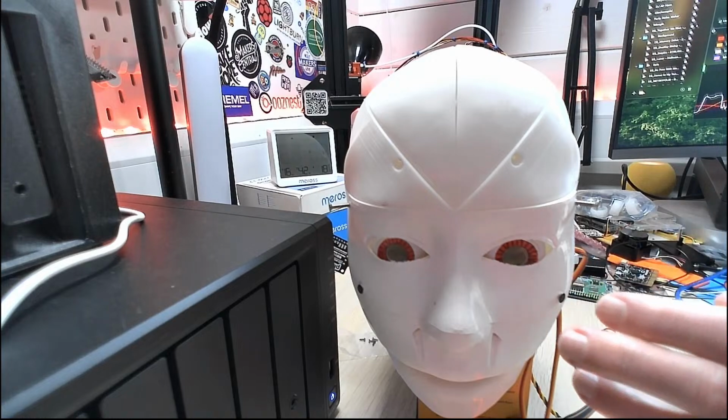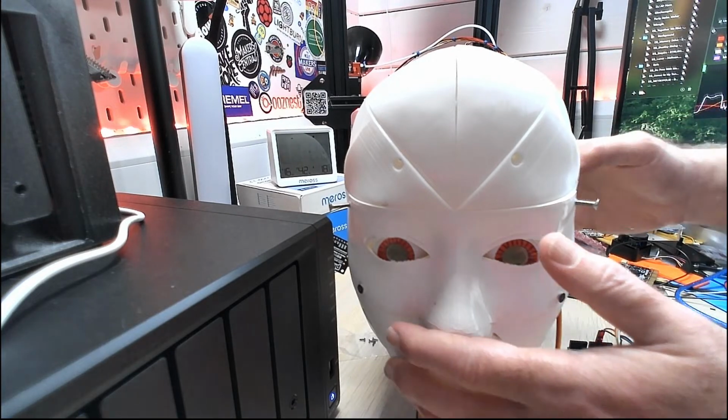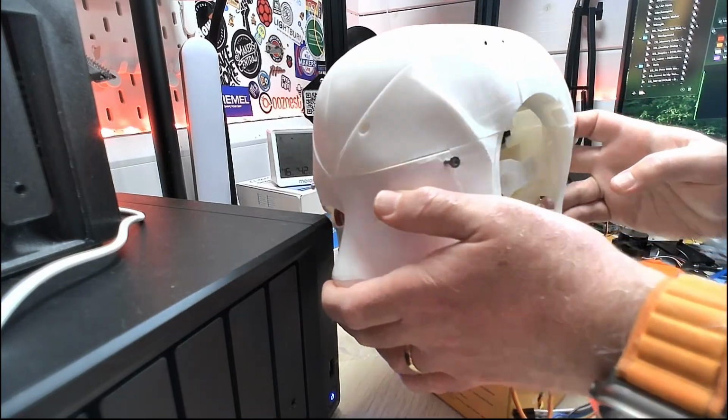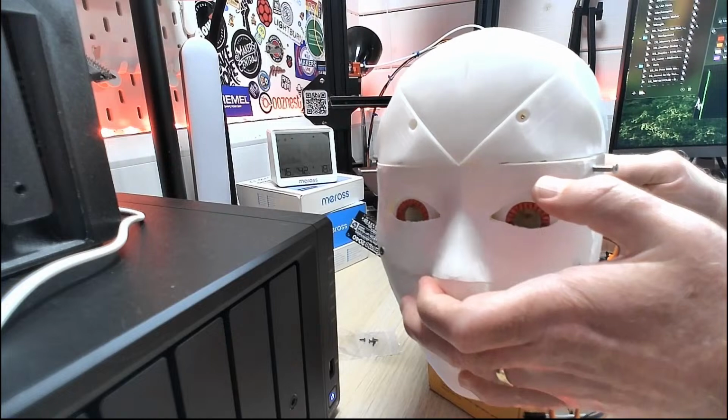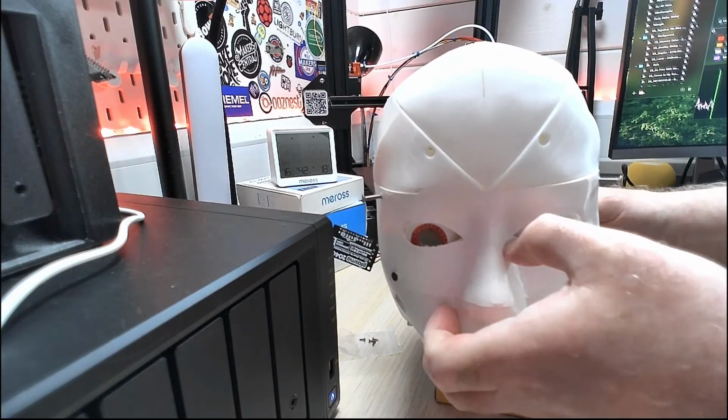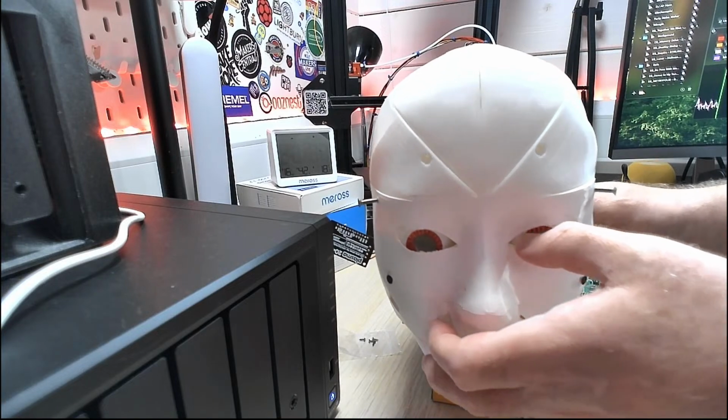Now, depending on how well behaved they're being today, I did notice one of them seemed to be acting up a little bit. I might need to do a bit of maintenance on it, but we'll see how it goes. So it is a little bit temperamental, this robot.